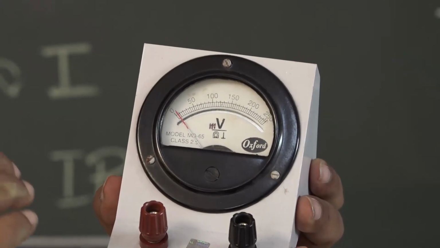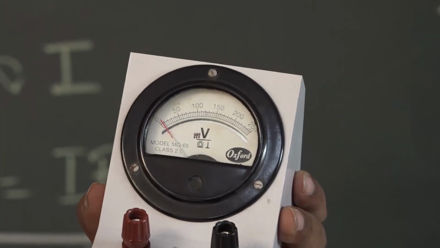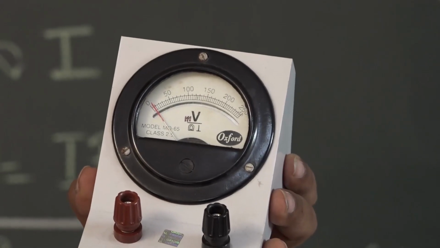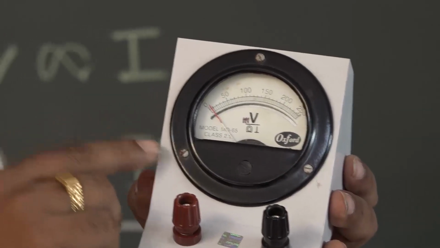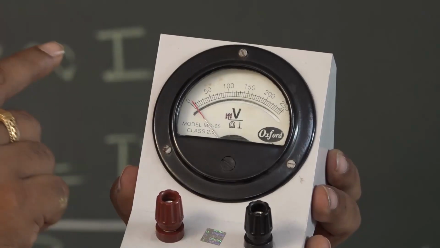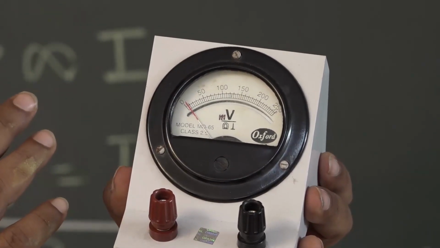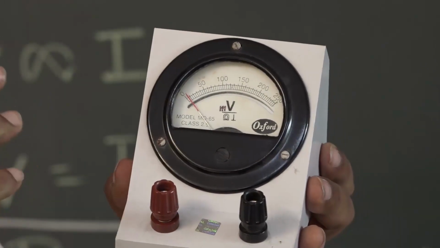Third one is the zero error. What is this zero error? Any instrument can have some instrumental error, so we have to check this before using it. Before connecting this instrument to the circuit, we have to see whether the pointer is reading towards the 0 mark or not. If it is not on the 0 mark, then it has some zero error, and we have to take that into account, and that zero error can be adjusted also.